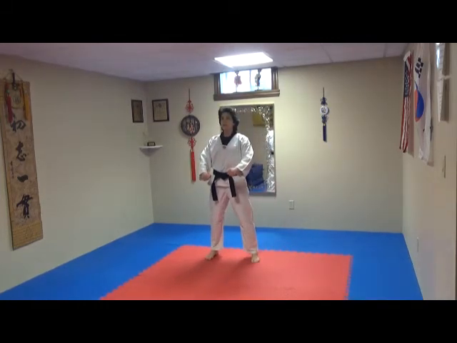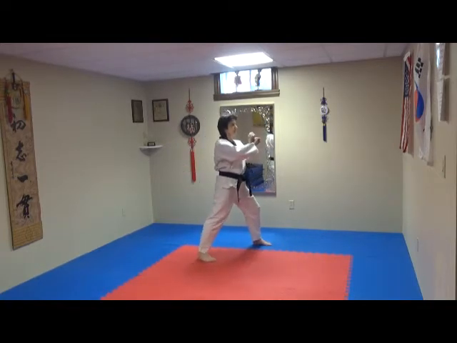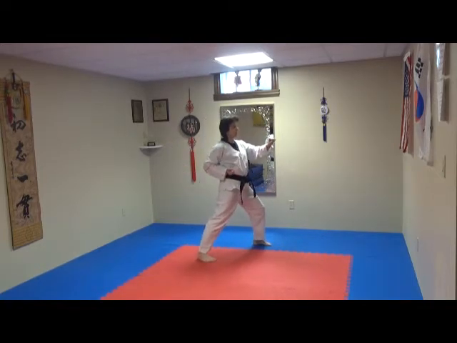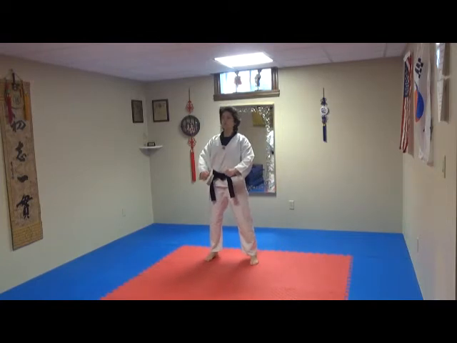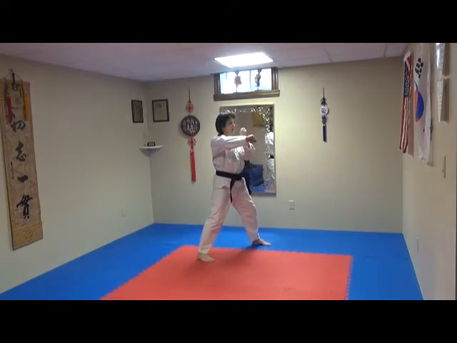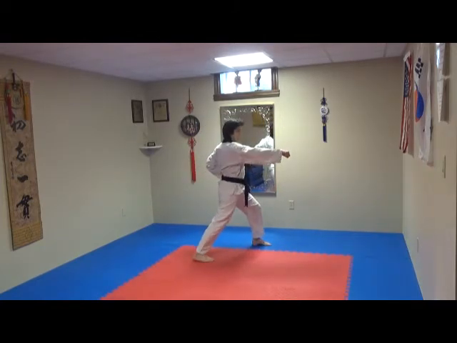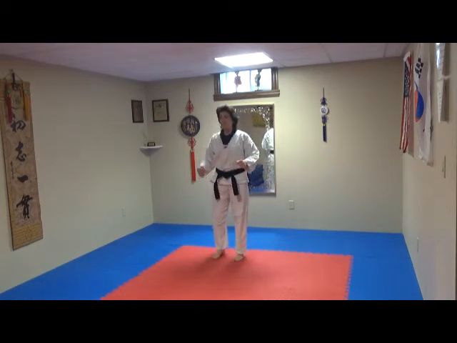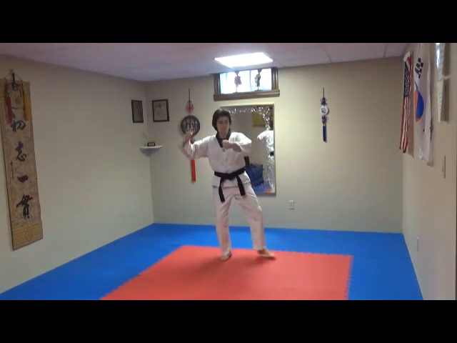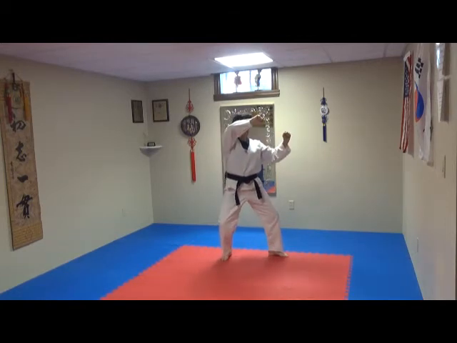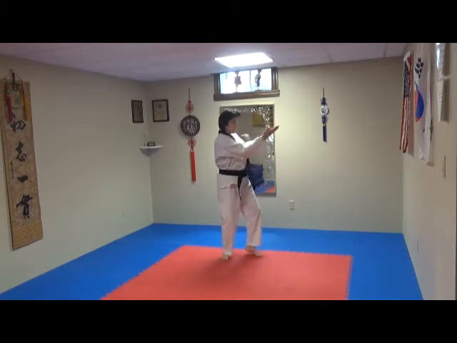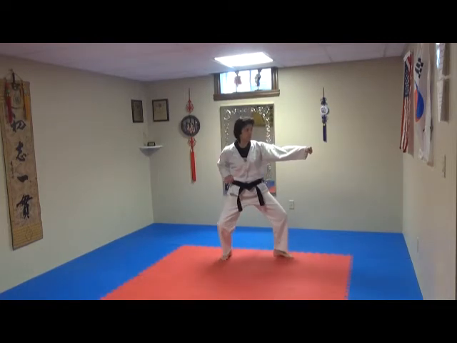Our next form begins with middle block punch. So middle block, I'm set and speed. For the next technique, I'm already set. Speed. If I did that again, I'm set, speed, speed. So whatever the technique is, set yourself, half a move at a time. Set and speed.